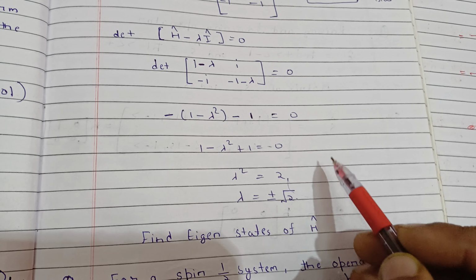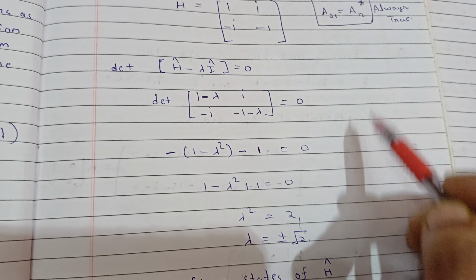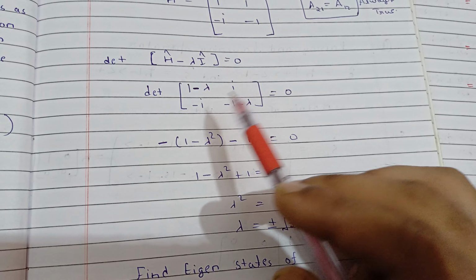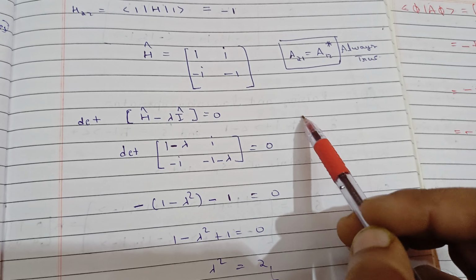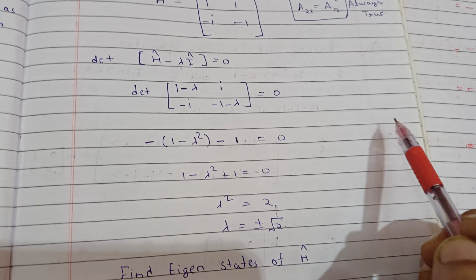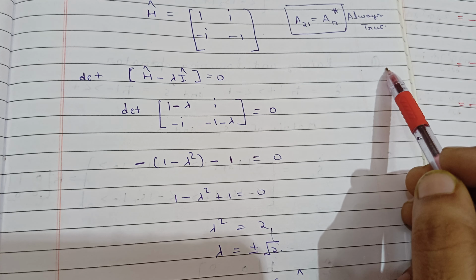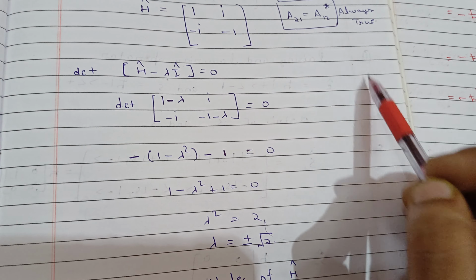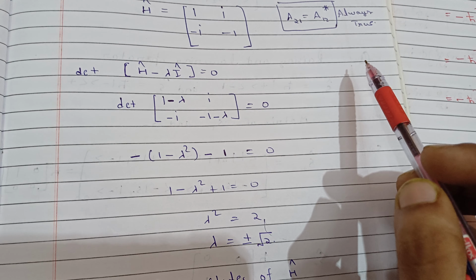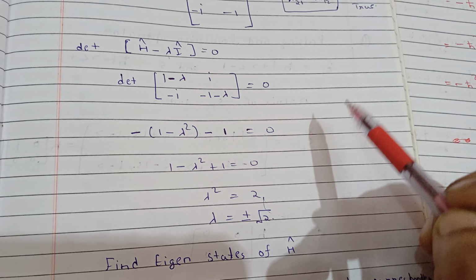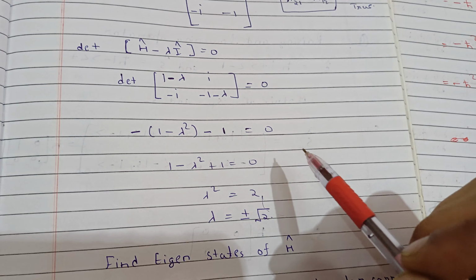So you just take some vector x as (a1, a2), and operate this matrix, A x equal to root 2 x. So A x equals lambda x, and just assume x as (a1, a2). Find the value of a1 and a2 in terms of one another. That's how you can find x as the eigenstate. Same for minus root 2, you can find the eigenstate also. So you already know how to find the eigenstates, so try to find them.